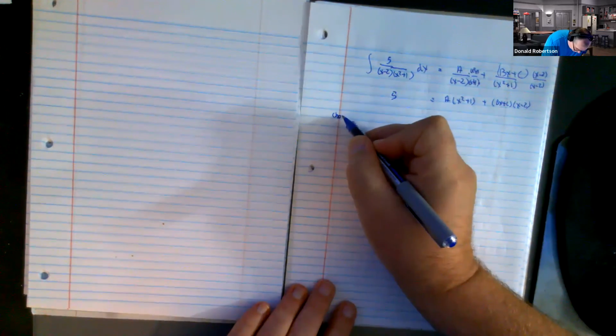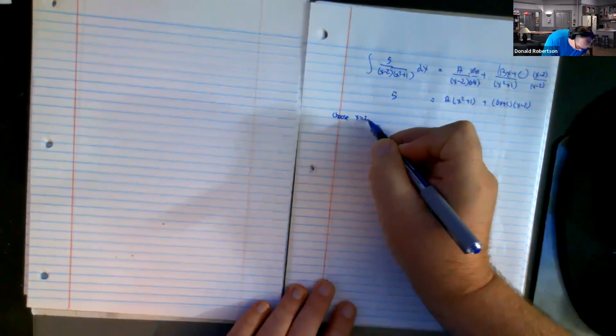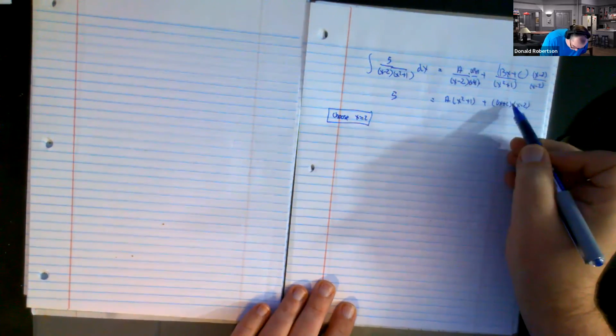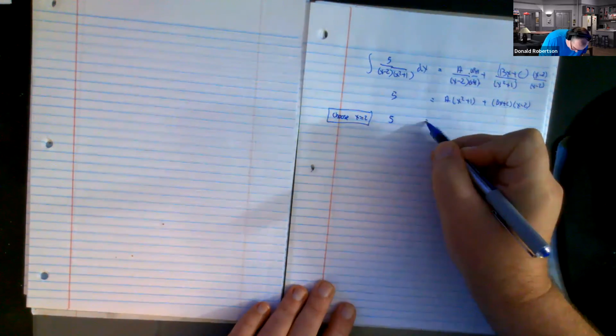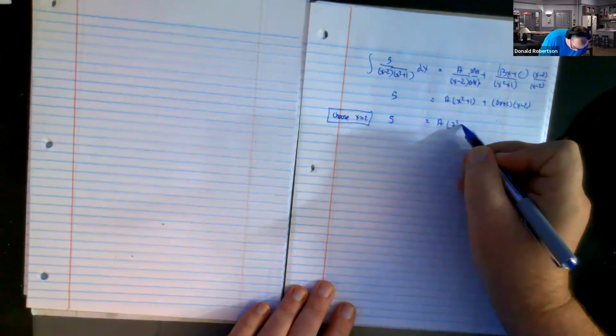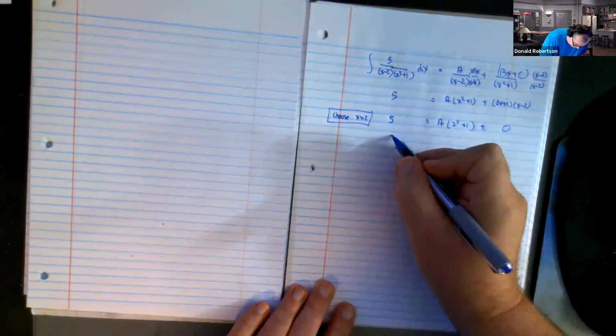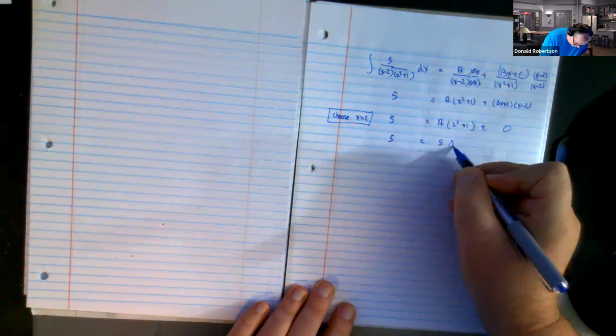So what we end up with is a lots of (x squared plus 1) plus (bx plus c) times (x minus 2) is equal to 5, because the bottoms are the same. I'll start by choosing x equals 2. The reason I chose that is it makes this 0. So what do I get? I get 5 equals a(2 squared plus 1) plus a whole load of nothing. So 5 is 5a, so a is 1.